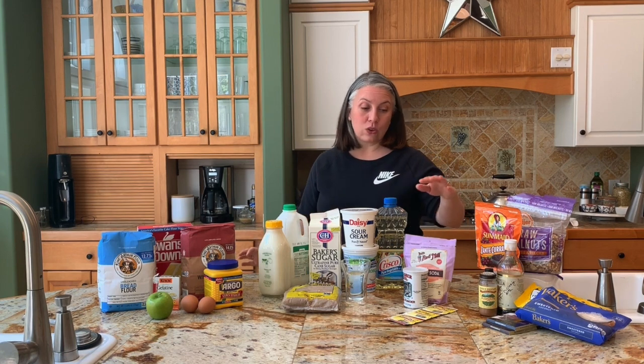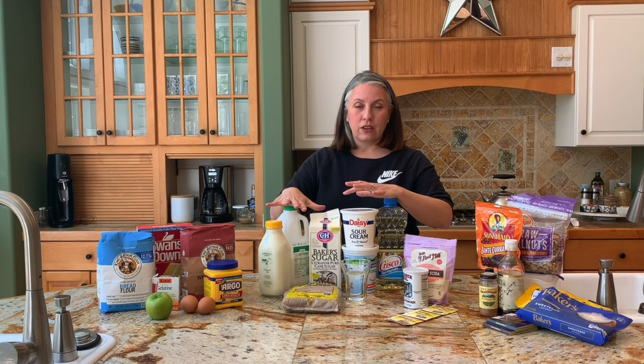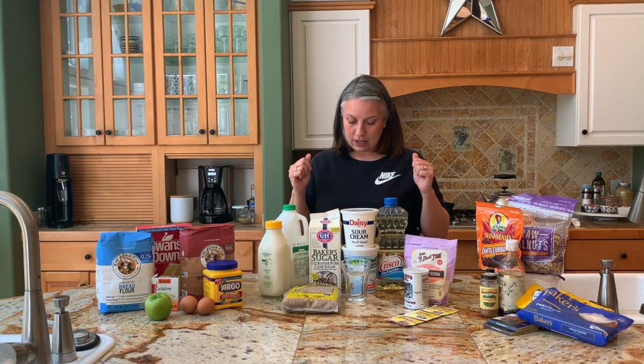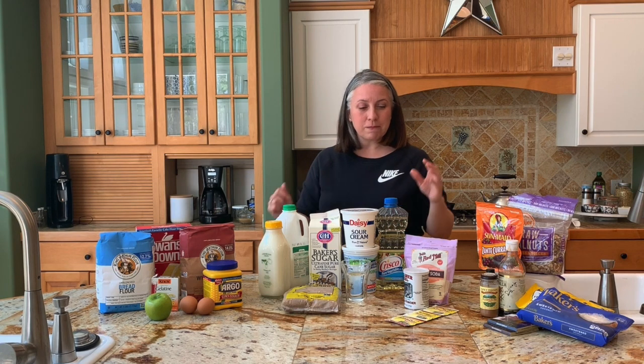The third category is leaveners. Leaveners are the things that give you that rise. You've got your structure from your flour, and more building blocks with your liquefiers that help work that into a structure. And then the leaveners are what give all your baked things that rise, what turns your cupcake from this much dough into a fluffy cupcake like this. So there are two kinds of leaveners.